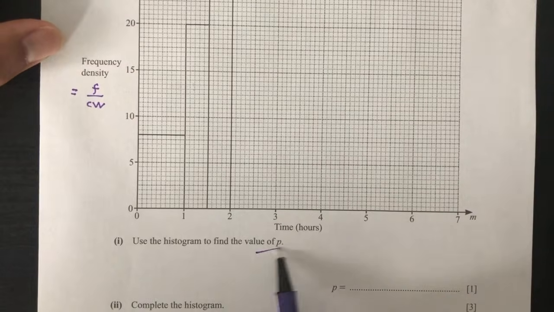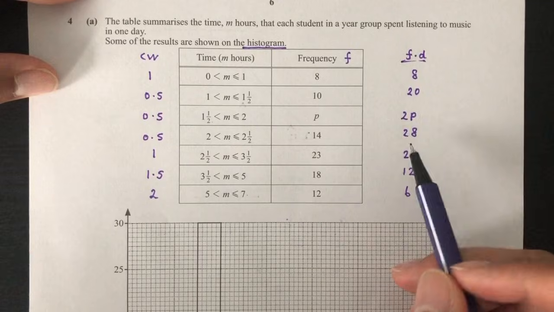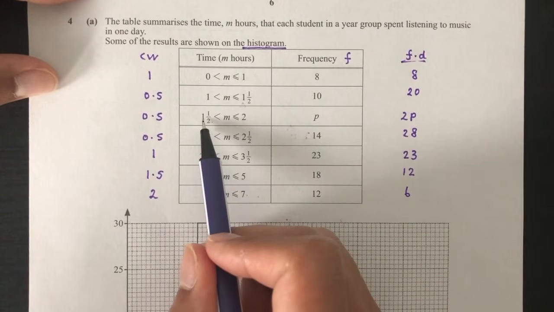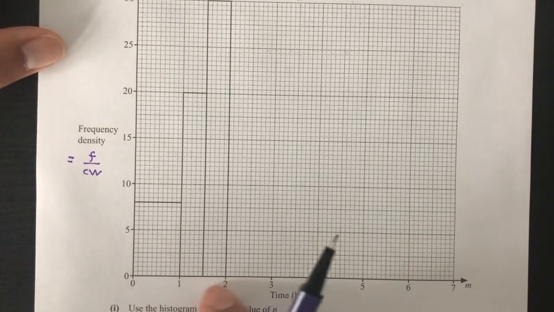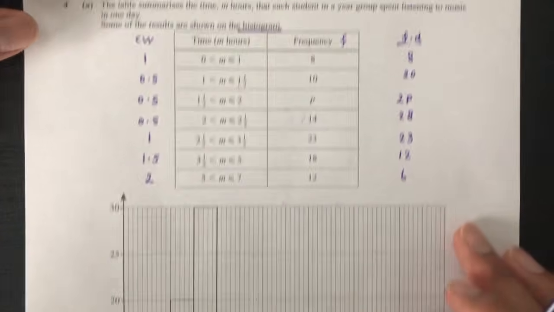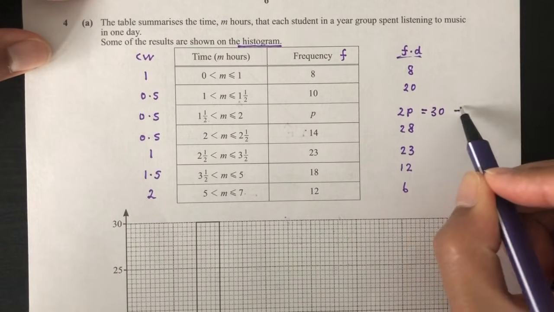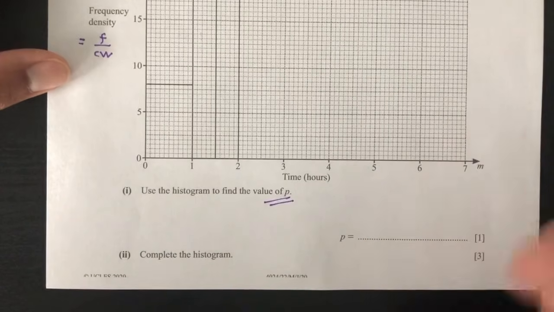So question part 1 is to find the value of P. As you can see here, we know the FD of P is equal to 2P. It is for the group of 1.5 to 2. So 1.5 to 2 is this group here, and the value for FD is 30. So basically it means that FD here is equal to 30. So from this, P is equal to 15. So the value of P is 15.